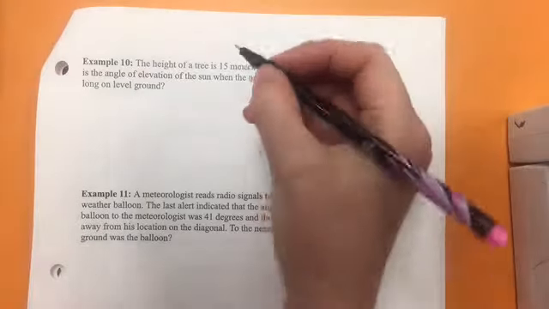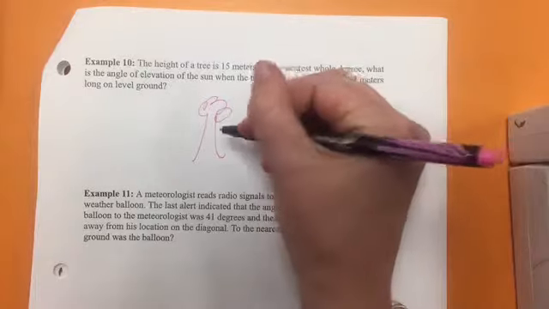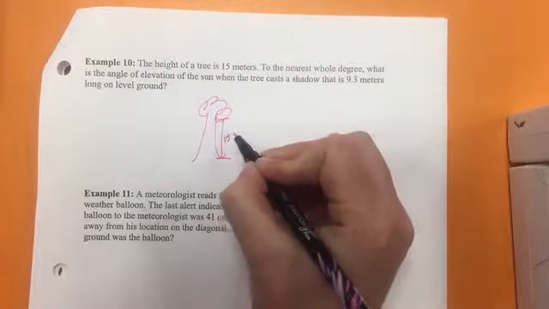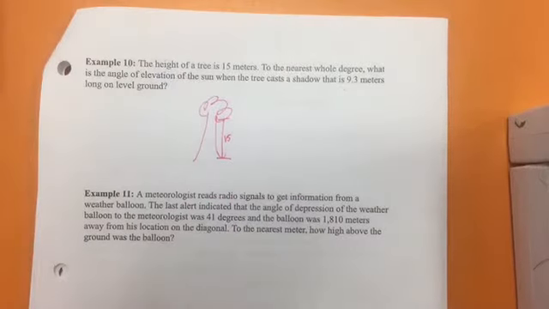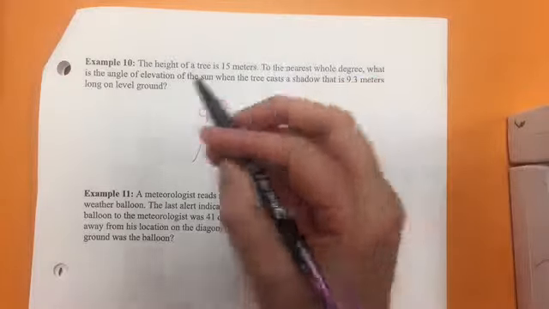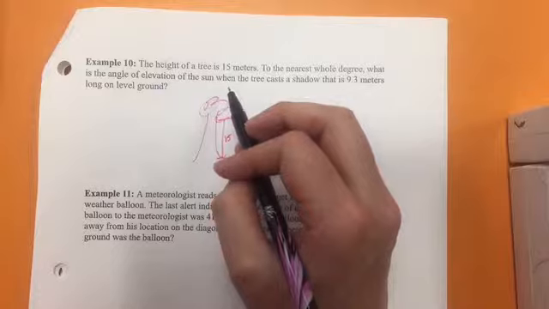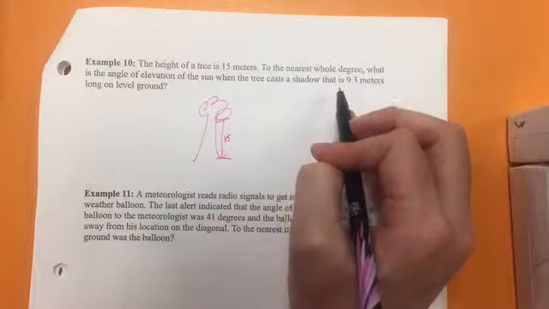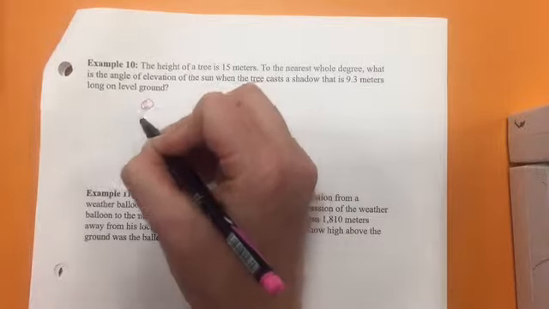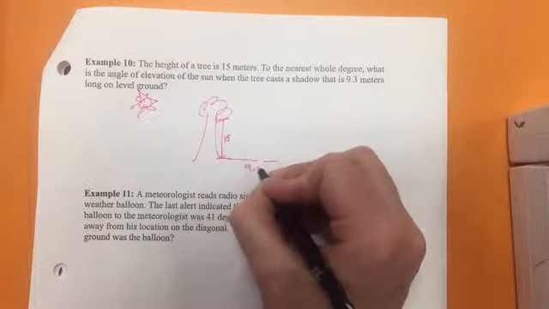Example 10. The height of a tree is 15 meters. So you've got to use a little art. To the nearest whole degree, what is the angle of elevation of the sun when the tree casts a shadow that is, okay, here's my little shadow. Sun's over here. Shadow would be 9.3 meters.